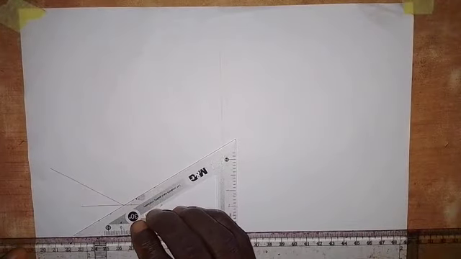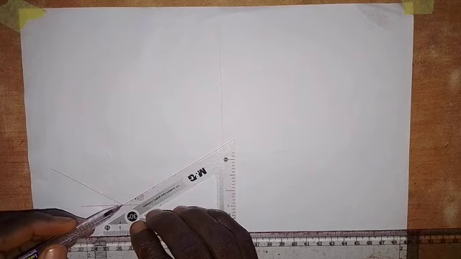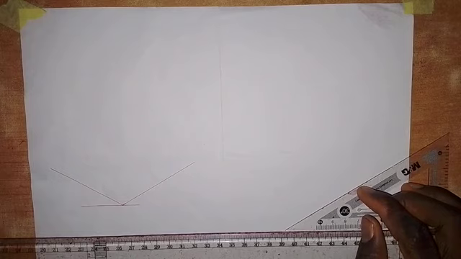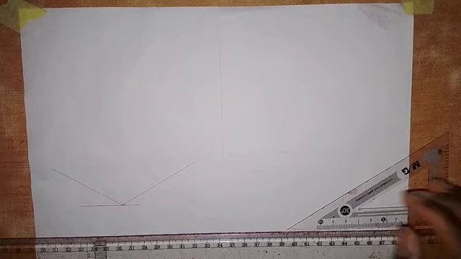Alright, so we draw this line as I've done. Then I'm going to draw a line in this direction. Okay, then from this point also we draw a line in this direction, as we usually use 30 degrees set square to draw isometric objects. So that is what I've done.